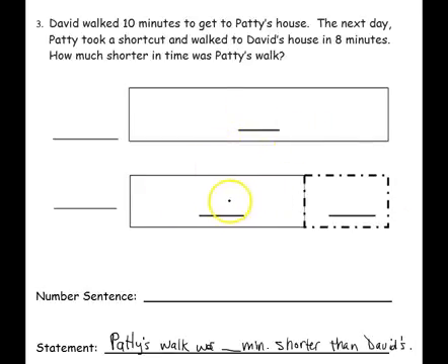Since Patty's walk was shorter, we'll assign her name to the shorter tape. And that means we'll give David the longer tape. We also know that it took David 10 minutes to walk, so we'll fill that in on his tape. And that it took Patty 8 minutes to walk. So here's the portion we need to figure out. This is the difference between the two tapes.